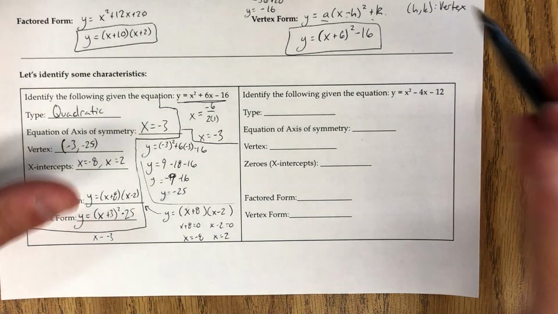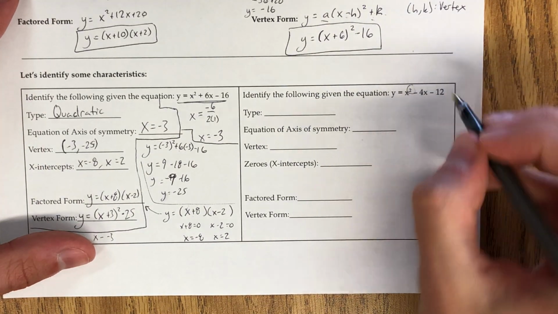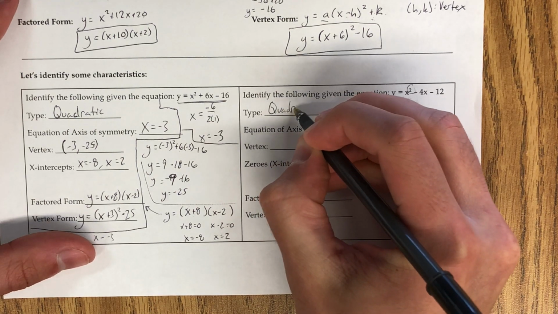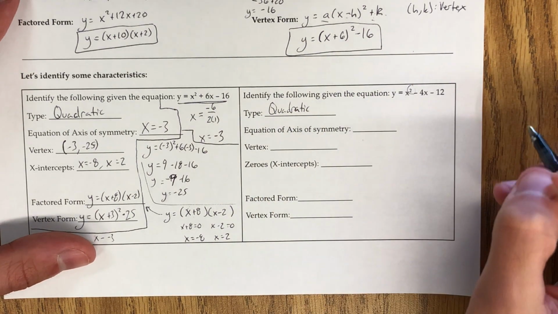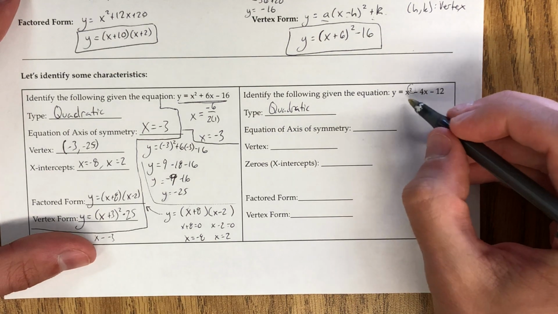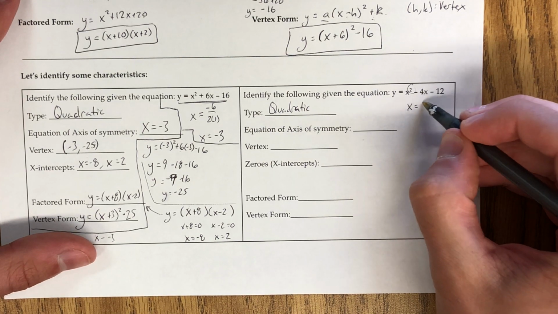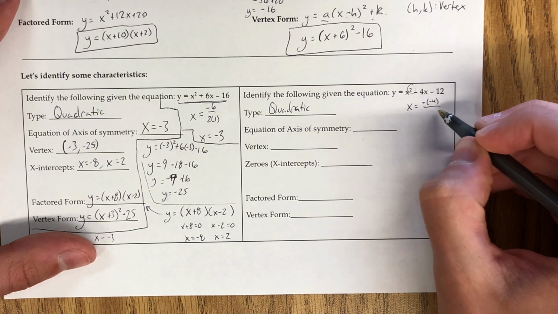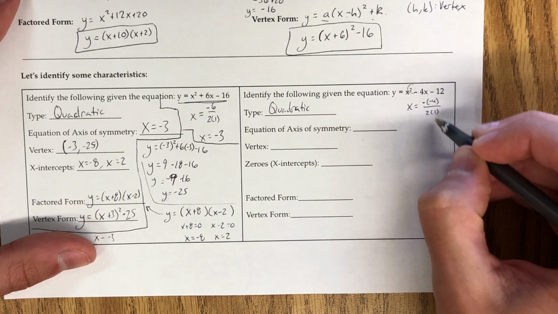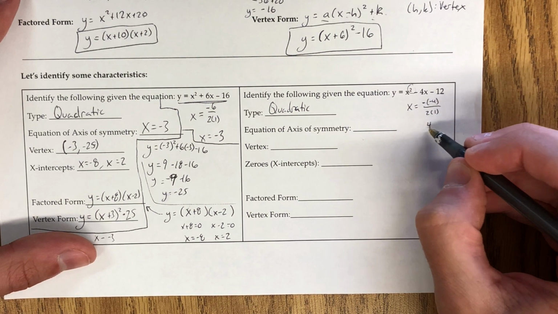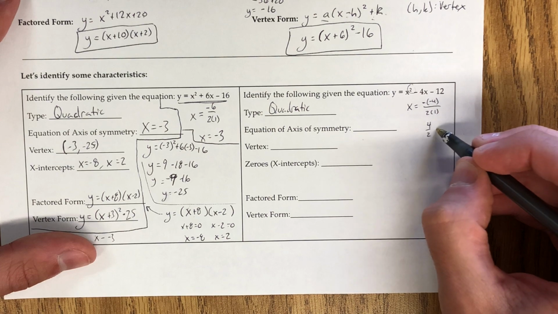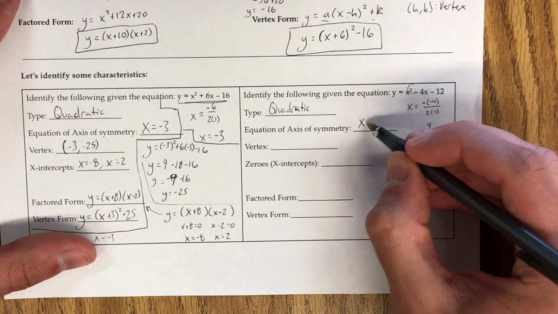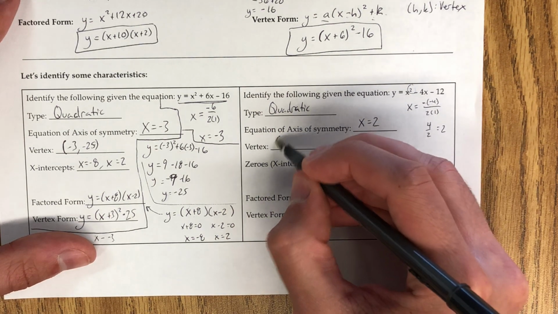Okay, we're back. This is a quadratic function since x squared is the highest degree. The equation of the axis of symmetry, so remember x equals -b, so b is -4 here, over 2 times a, which is 1. -4 times -4 is positive. 2 times 1 is 2. So we get x equals 2 for our equation of axis of symmetry.